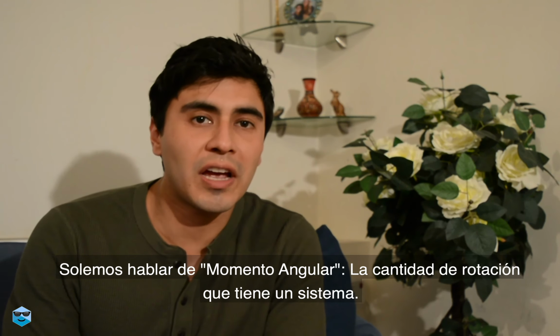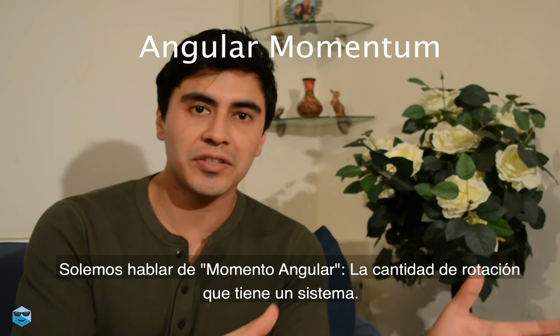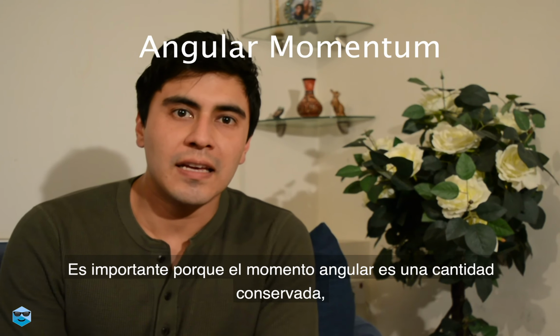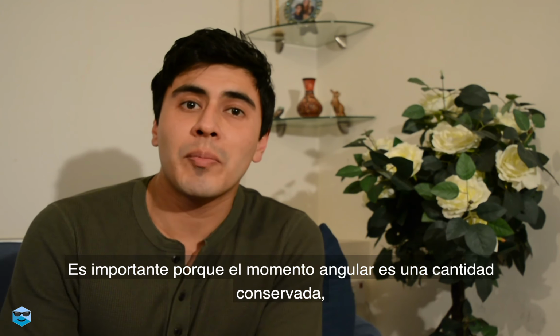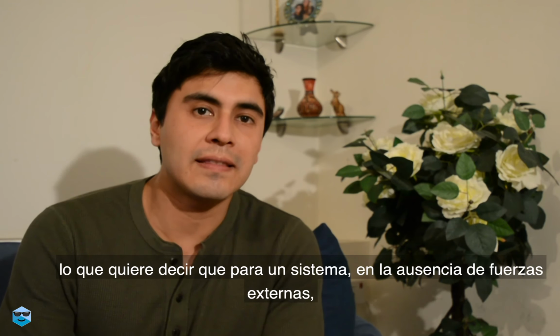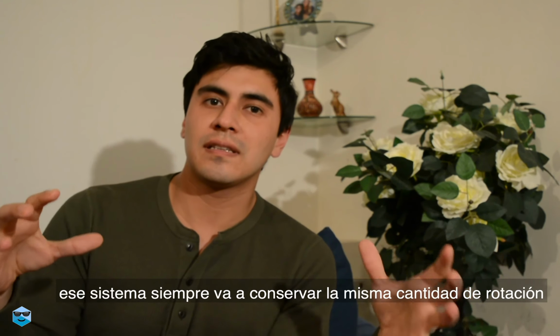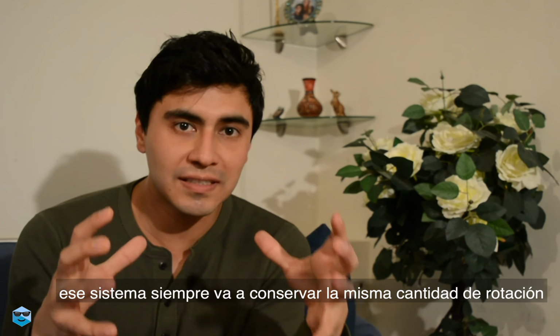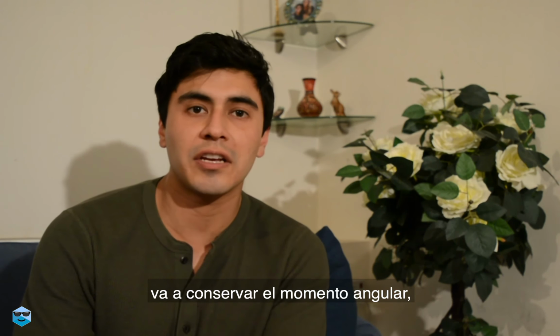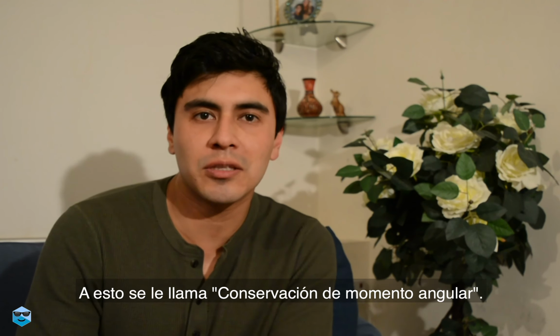And we usually talk about angular momentum, the amount of rotation that a system has. It's important because angular momentum is a conserved quantity, meaning that if you have a system and in the absence of external forces, that system is always going to conserve the same amount of rotation. So it's going to conserve angular momentum. This is called angular momentum conservation.